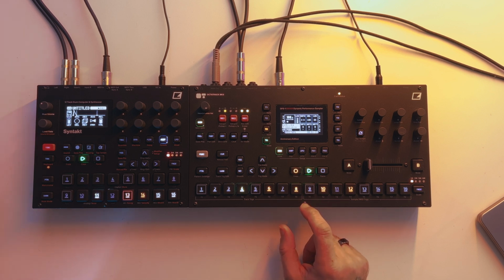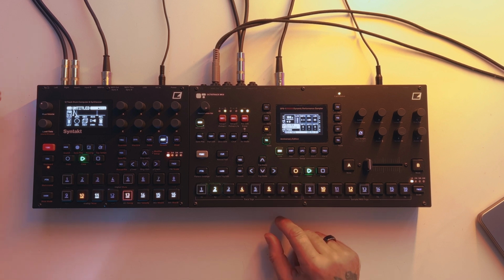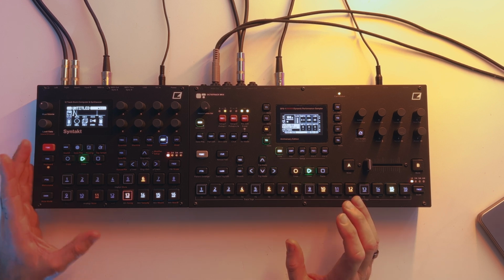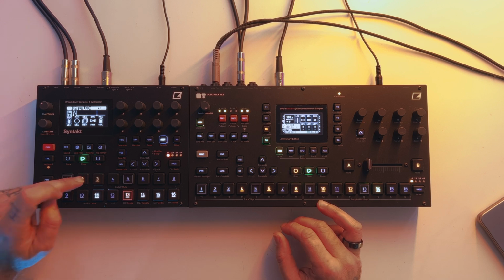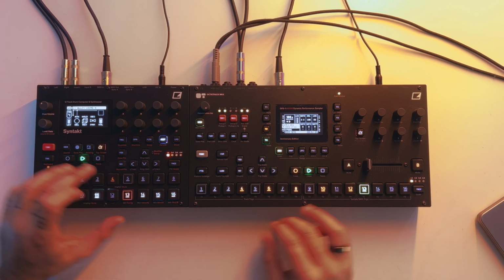It's not the same kind of vibe that the Vermona has, but what it does is allow me to have a compact setup, and then I can add the kick, another instrument.